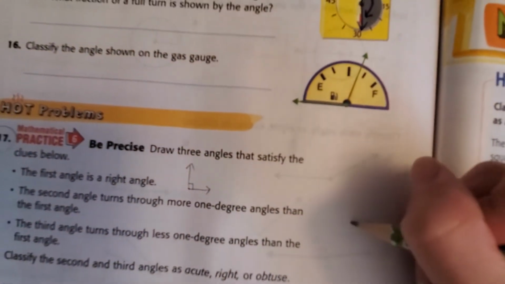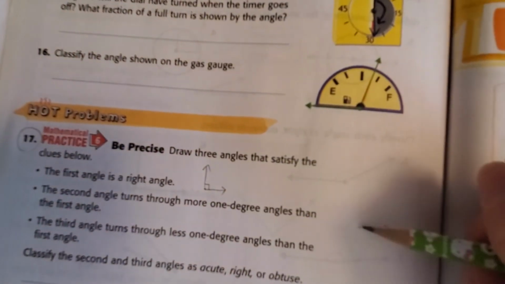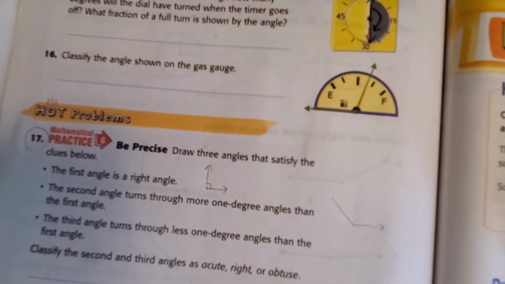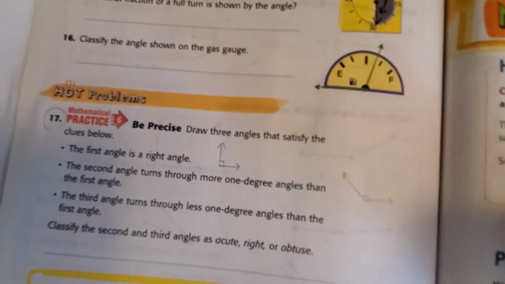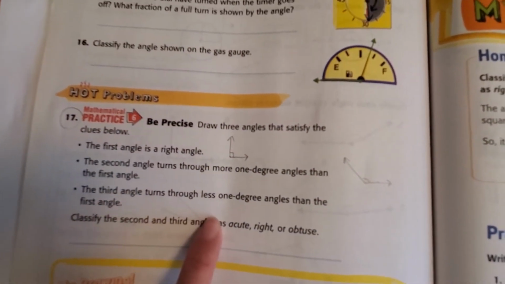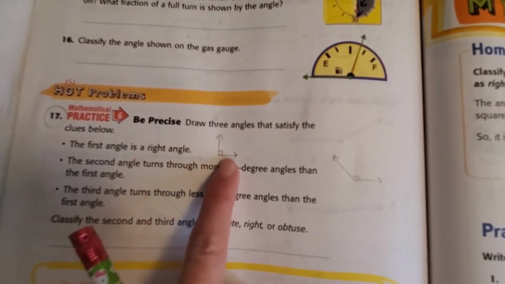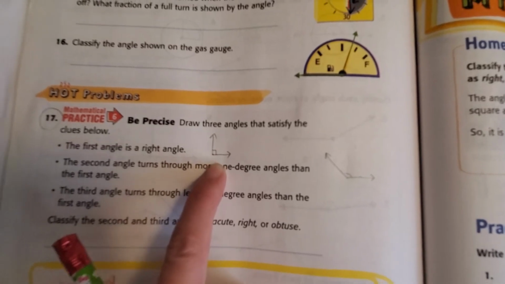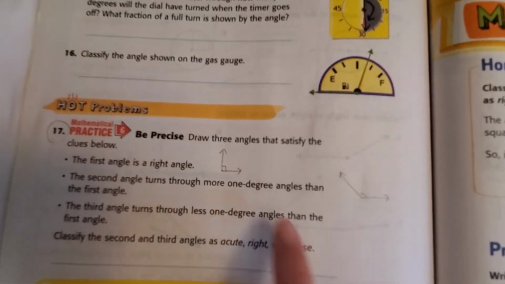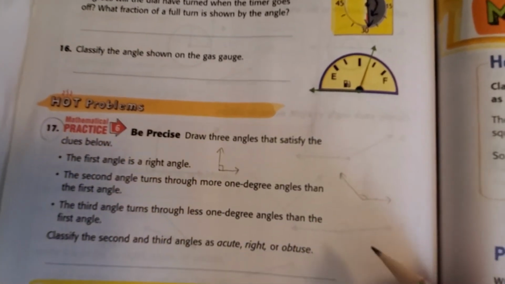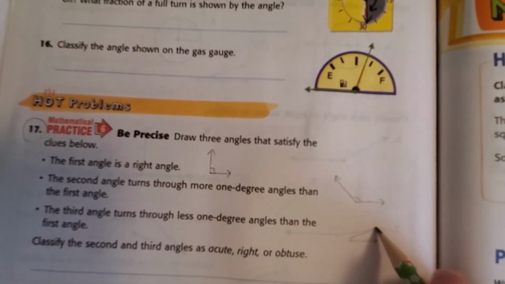It has to be greater than 90 degrees, so I can make it like here, for example. And then the third angle turns through fewer 1-degree angles than the first angle. Again, here's my first angle as a point of reference, and you're going to make it turn less. So it has to be less than 90 degrees. I'm going to maybe draw like this.